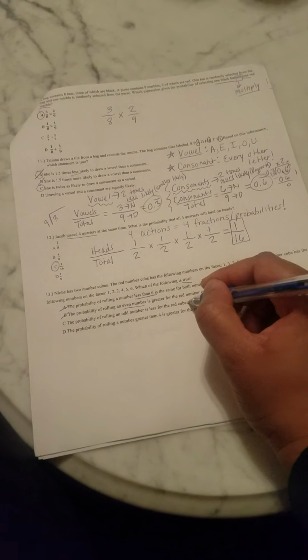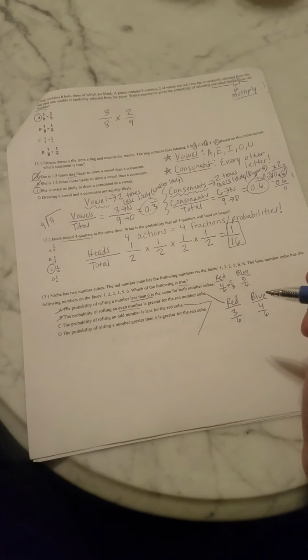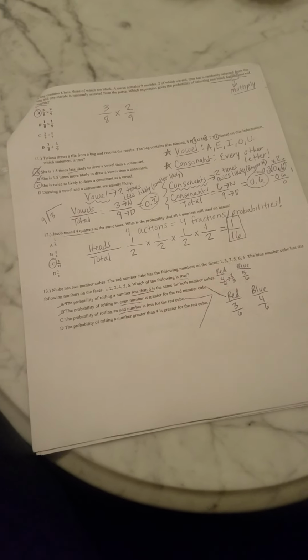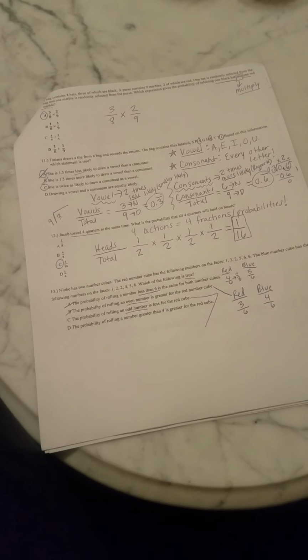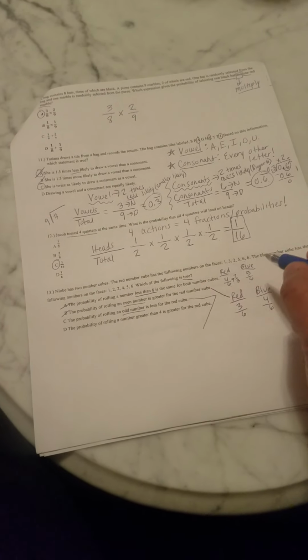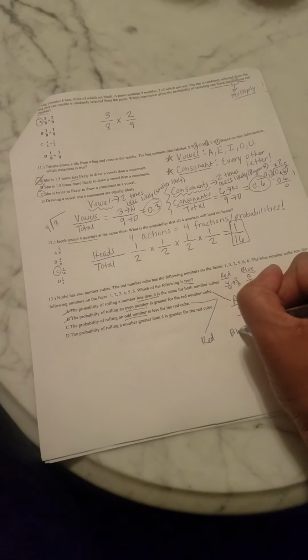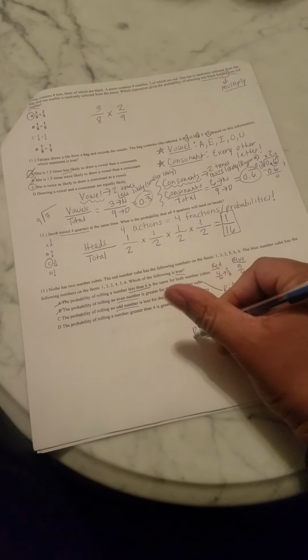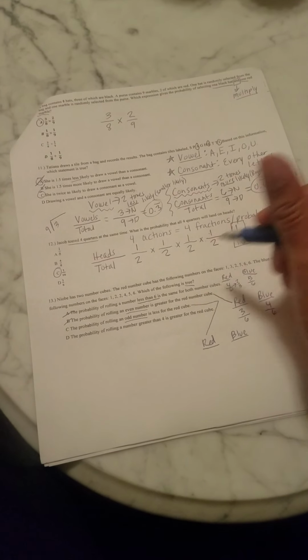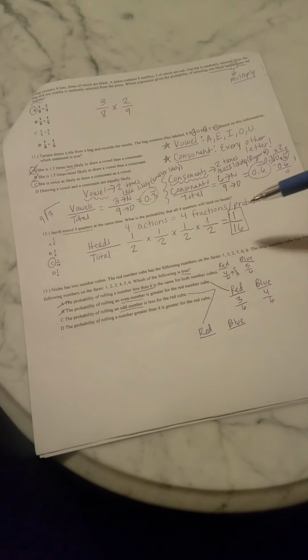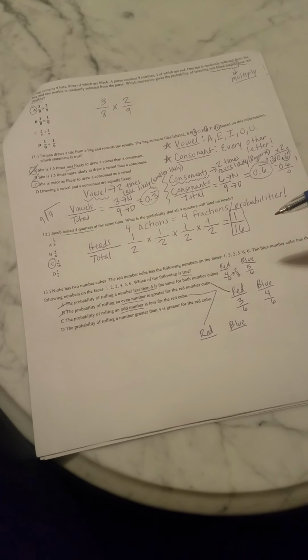Okay, I will do this one here. The probability of rolling an odd number, so we're looking at odd numbers, so 1, 3, and 5. And they said it's less for the red cube. So let's see. We're going to do one for red and one for blue. Okay. All right. So for red, we got 1, you got your 3, and you got a 5.